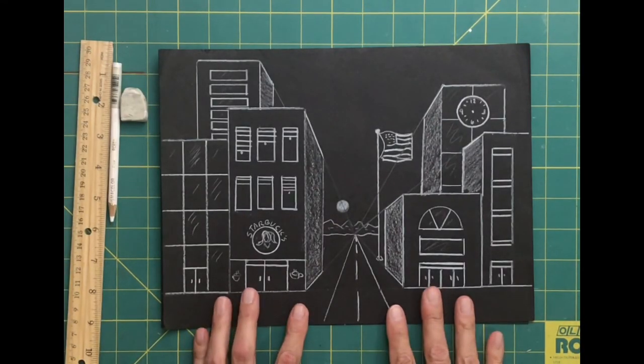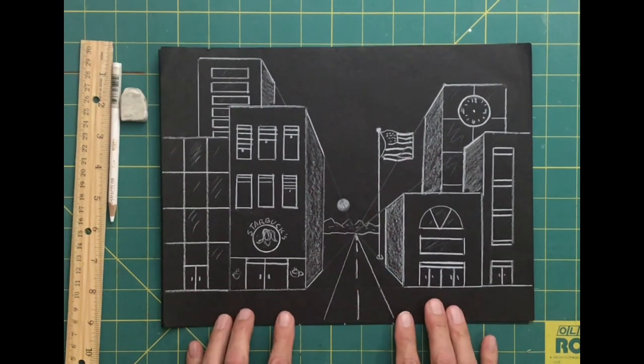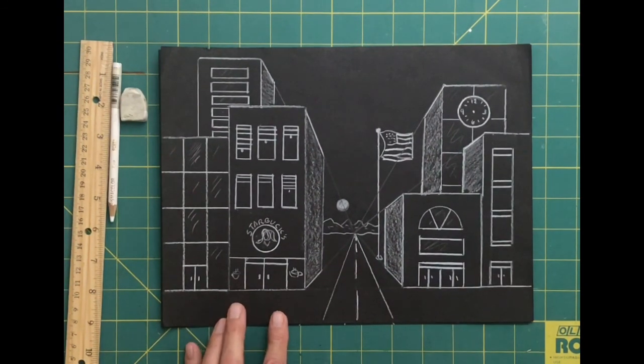Okay, so I'll wrap this up here by just showing you one of my finished samples. I can't wait to see what you come up with.